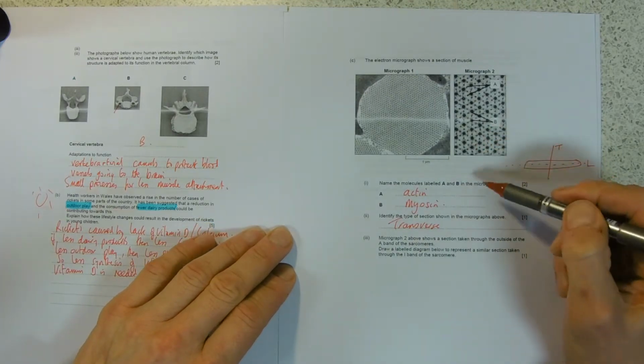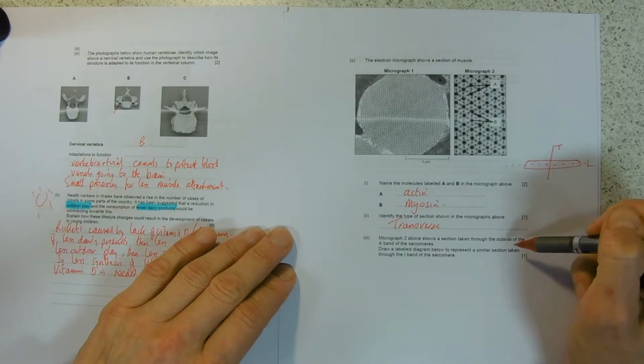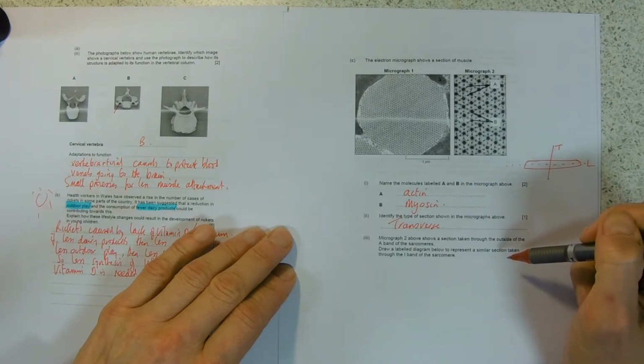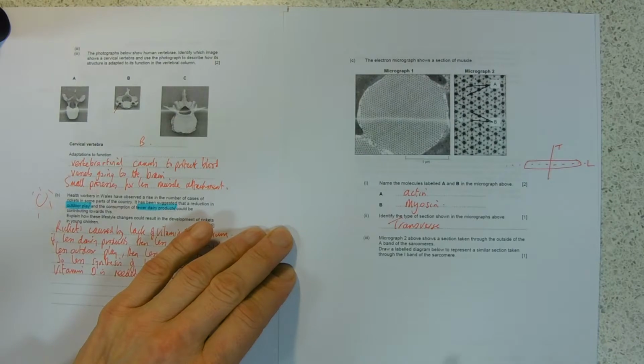And micrograph 2 shows a section taken through the outside of the A band. So let's just mock up a quick sketch. So this will be your A band of myosin, and we've got our actin there, Z lines, and so on.